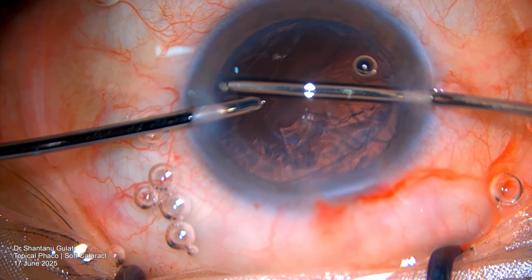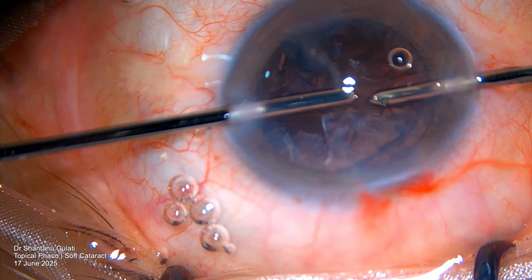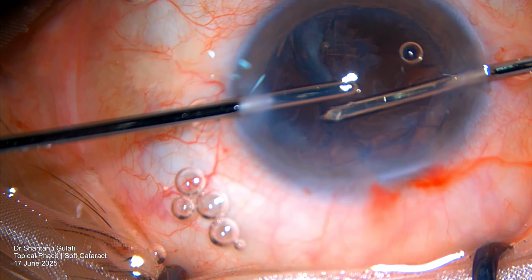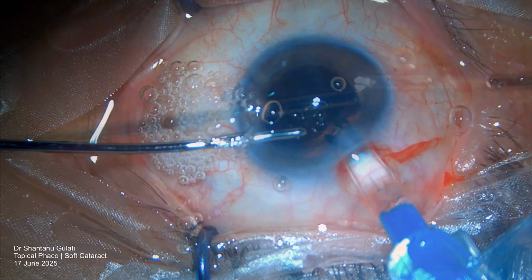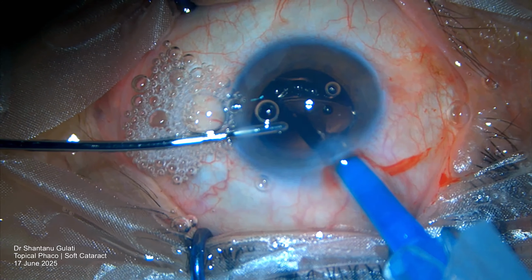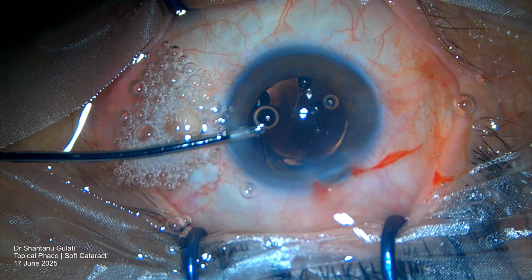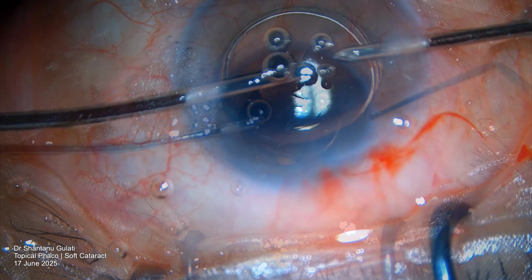So the point I'm trying to make is that even as beginner surgeons, we should try and explore our machines, and the decisions we make, the settings we choose, should come from a deep understanding of phaco-dynamics. Running the machine on low settings under the guise of safety is a mindset we need to move on from, and the sooner we do that, the better surgeons we become.